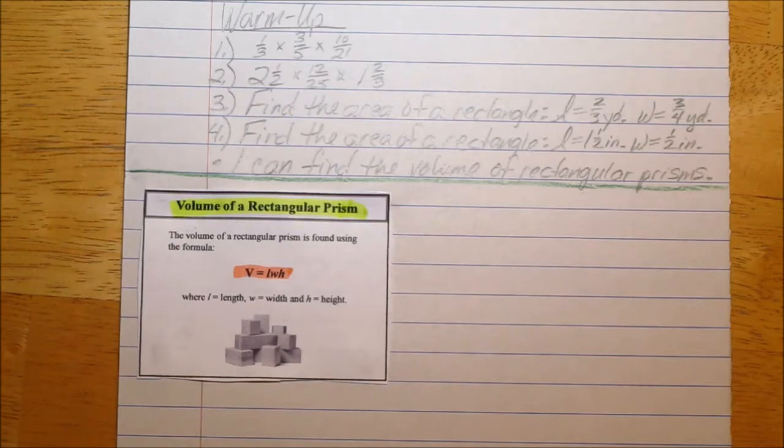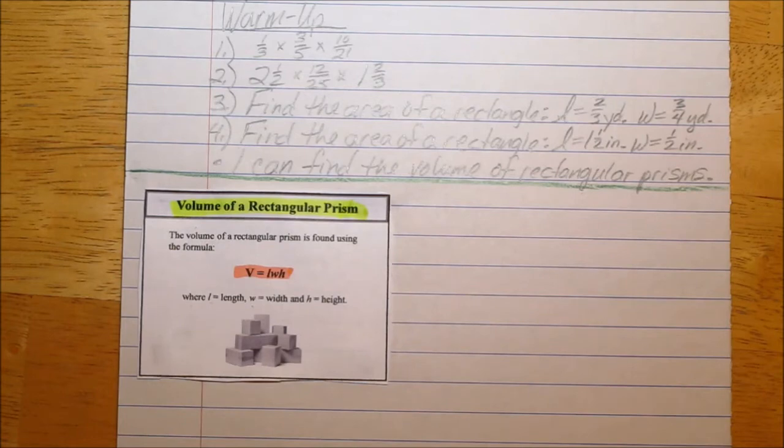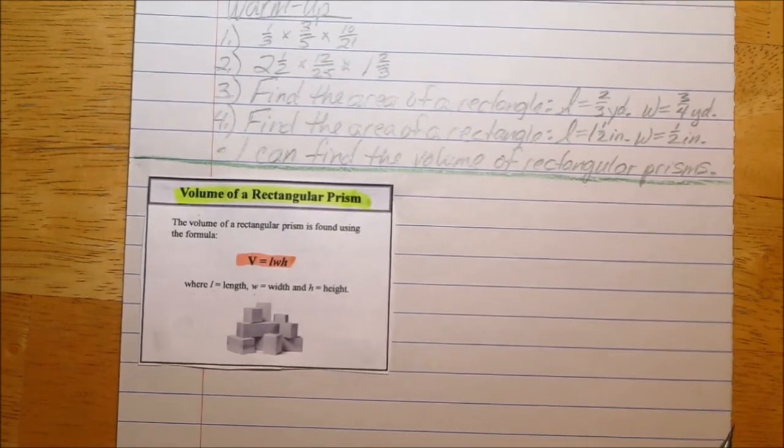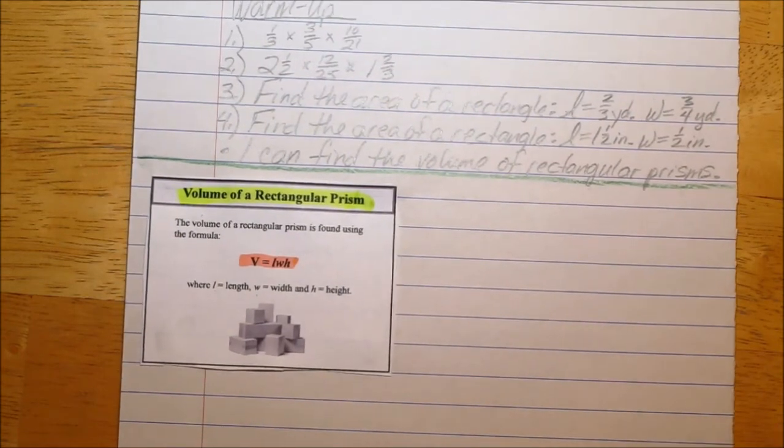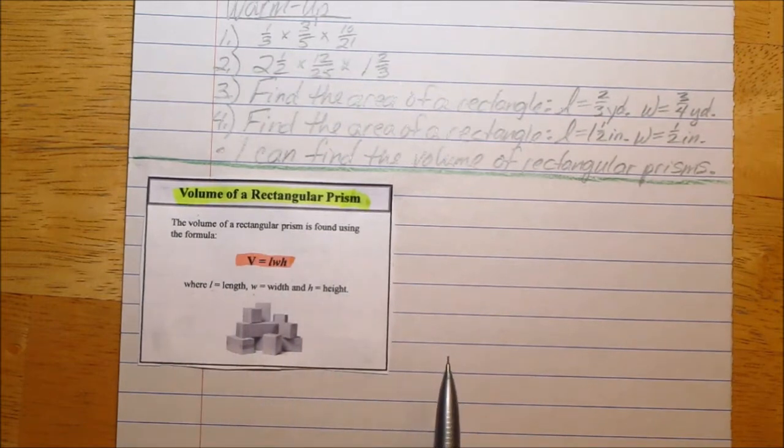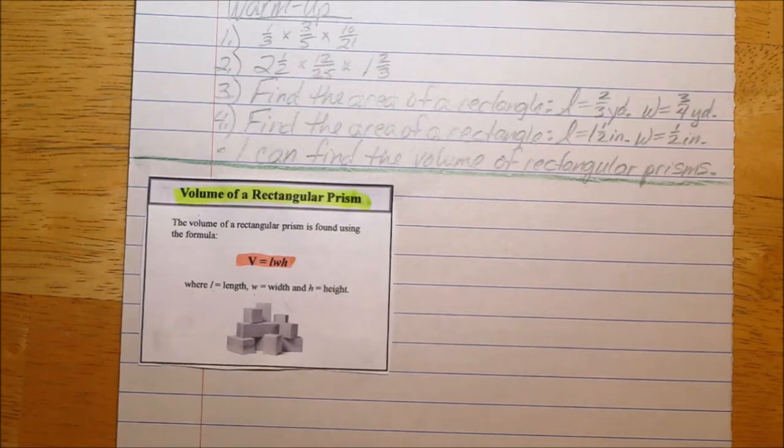What it stands for is volume equals length times width times height, and they spell it out here where L is length, W is width, and H is height. And you already know that, I know. But that's the formula for how to find volume. And in this case, we're talking about rectangular prisms. They show you some examples of different kinds of rectangular prisms down here. But this is what we'll be writing over and over and over again. It's one we will use a lot.